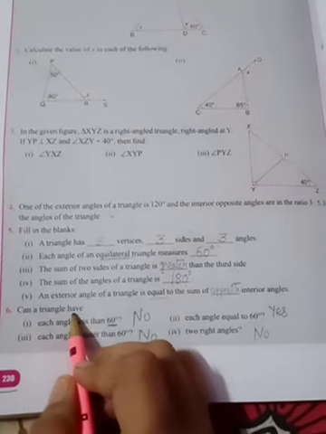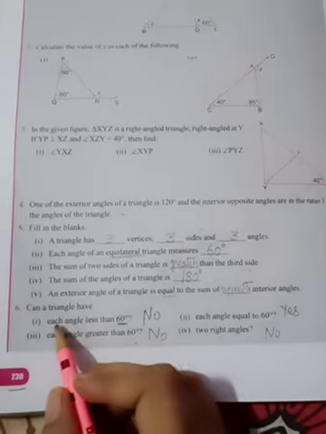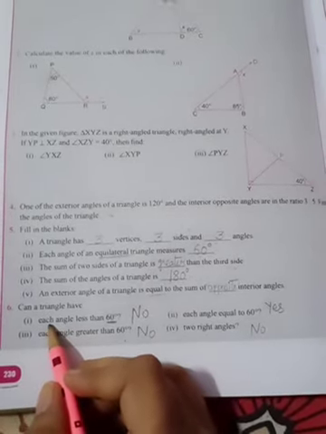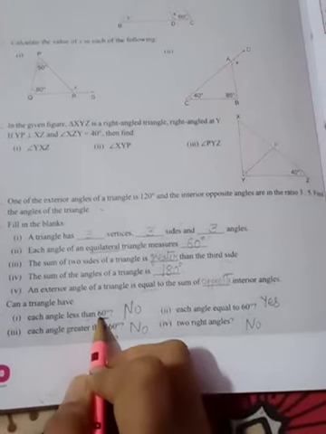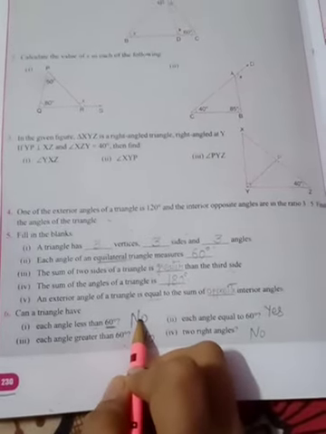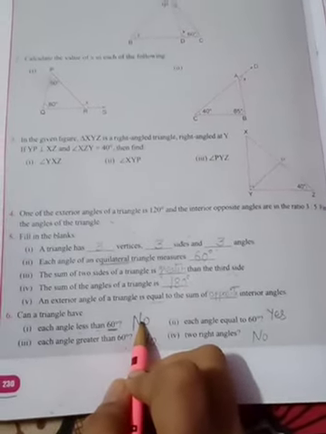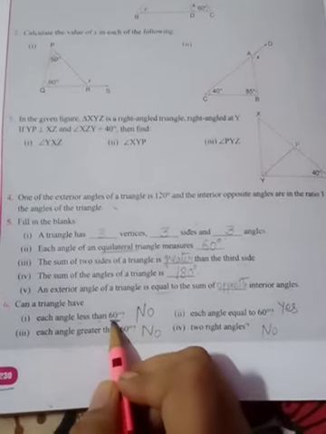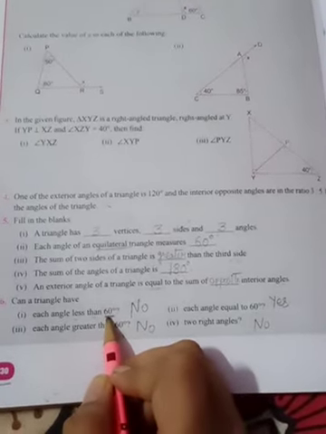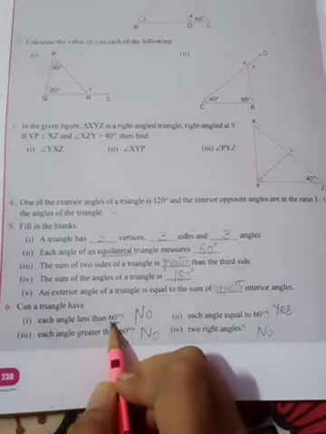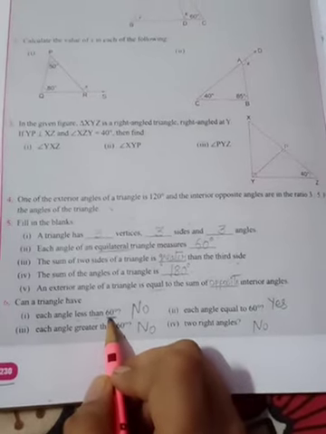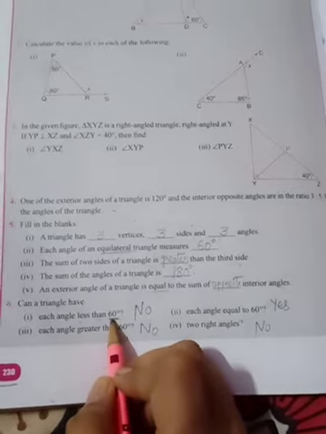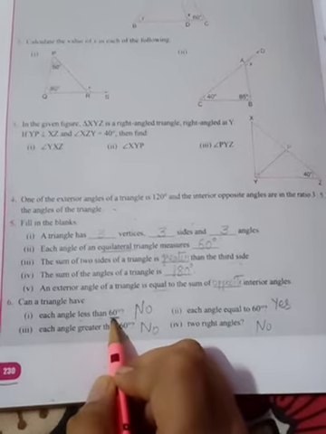Can a triangle have, the conditions written below, that are possible and not. First is each angle less than 60 degrees. No. If all the angles of a triangle are less than 60 degrees, the sum will not be equal to 180. So the triangle is not possible when the sum of all angles is not equal to 180 degrees. This is the must property to be the angles of a triangle.